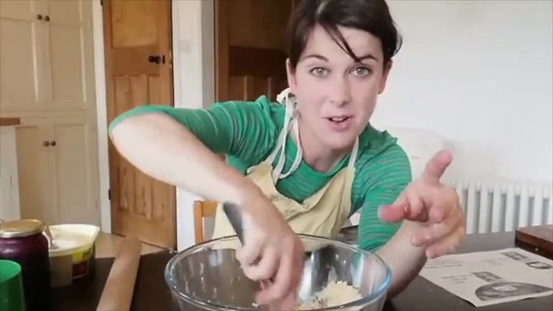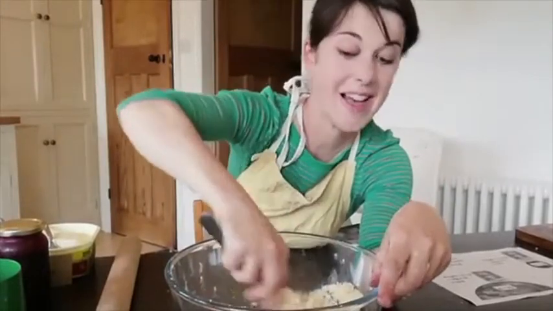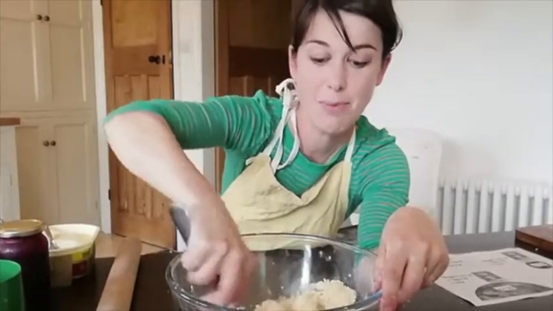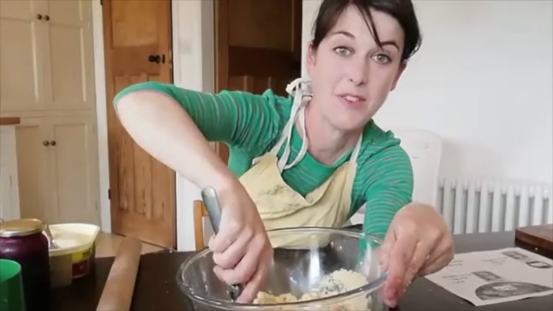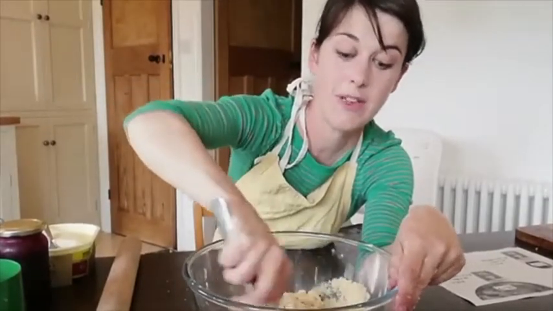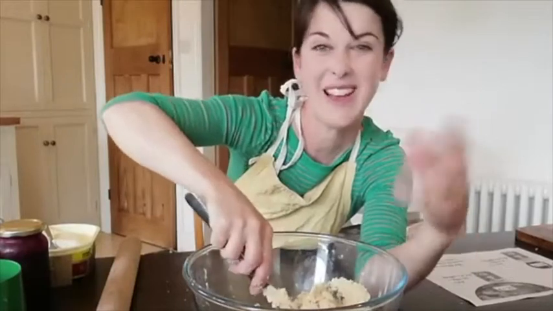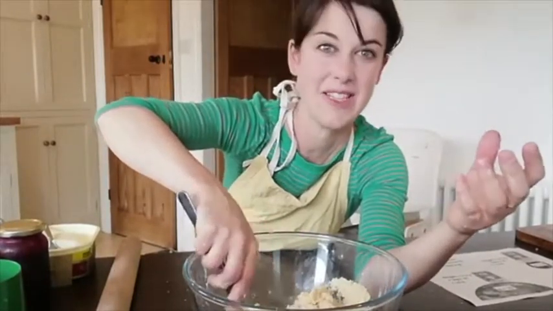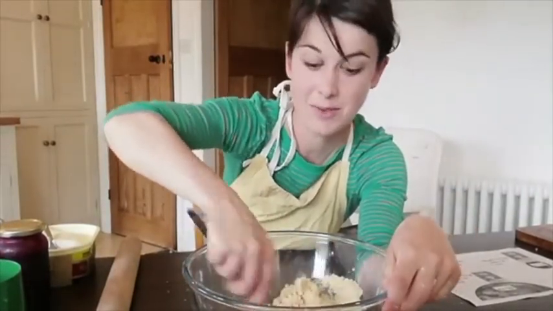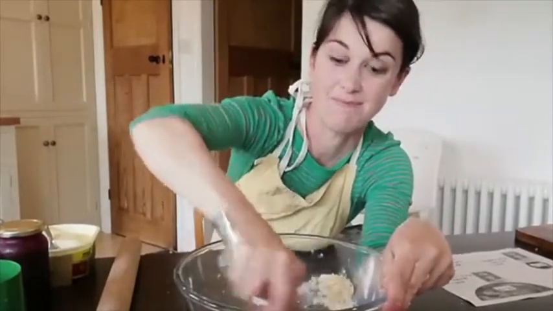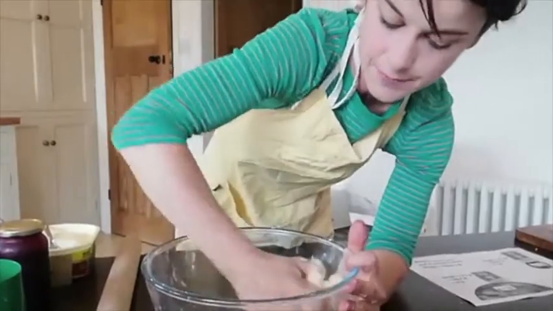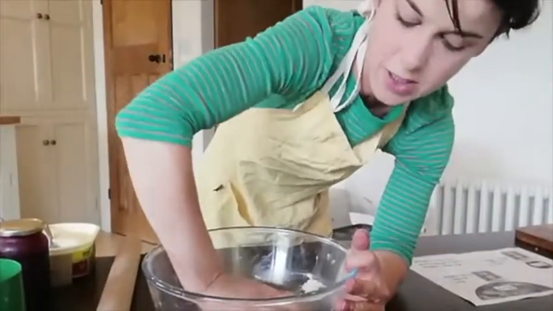If you're a total pro, you might be using half lard and half butter, because lard hasn't got any water in it. Butter does have some water in it. Butter is about 15% water. So if you want a really nice dry pastry mixture, use a bit of lard, but lard doesn't taste nice. Plus, if you're a vegetarian, you might not want to eat fat from an animal. So it's up to you. I'm just using margarine.